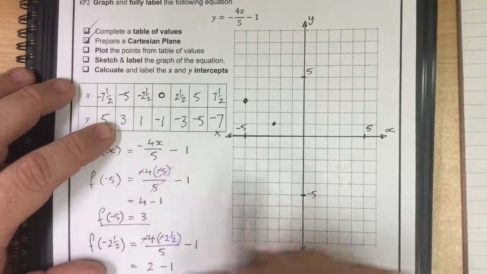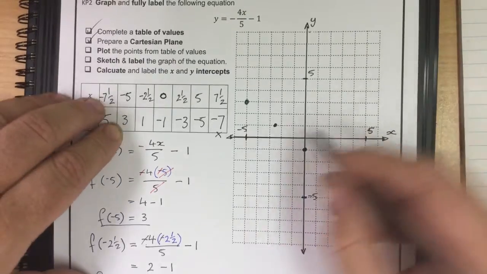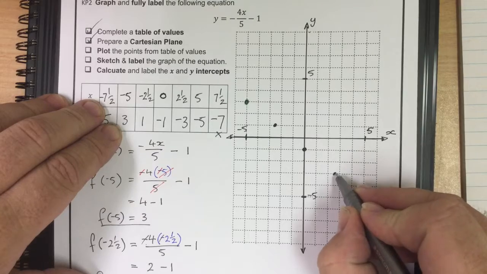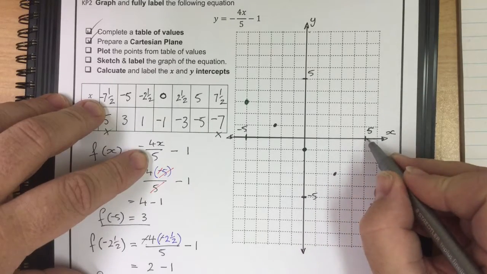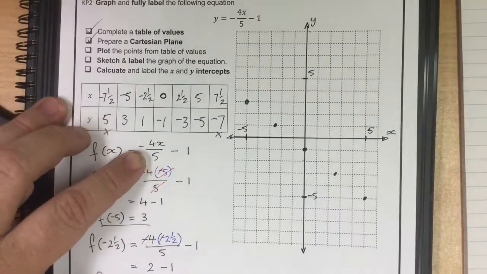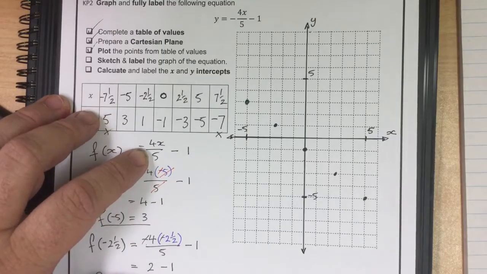Our next point is 0, -1. So 0, -1. Then we've got +2.5, -3. We've got 5, -5, which will be that point there. So there you go, I've gone ahead and I've plotted those points from my table of values.